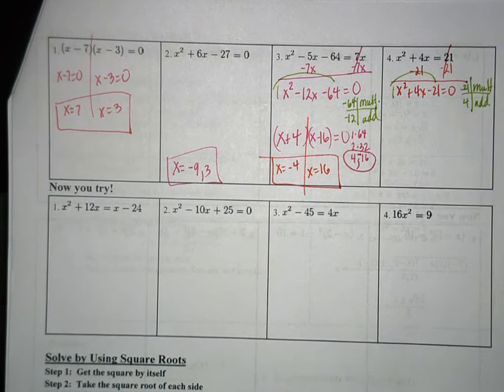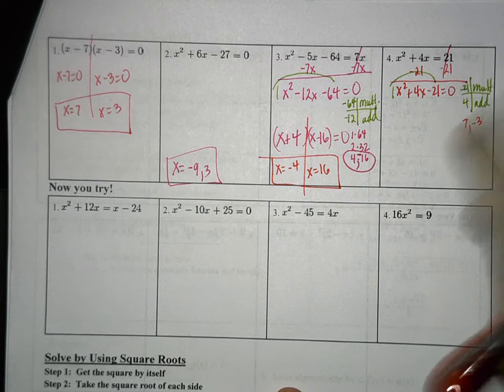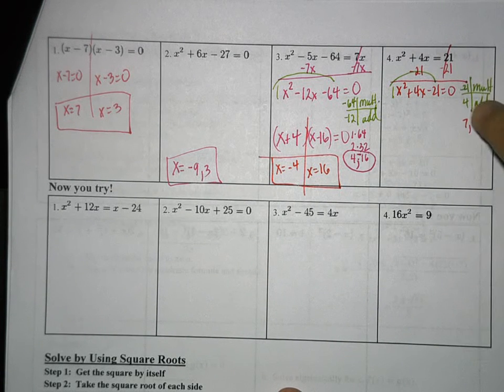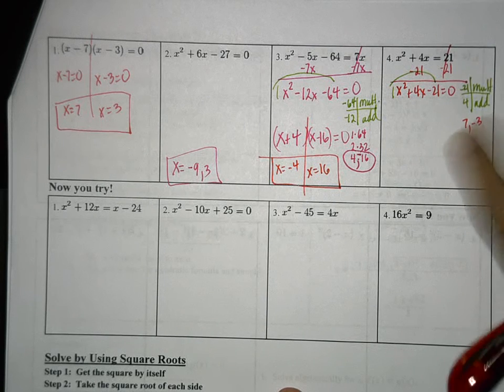Am I able to use the shortcut on this one? Yes, but first, what are the two numbers that will work? 7 and -3. Always double check. 7 minus 3 does make 4. 7 times -3 does make -21. So make sure your signs are correct.